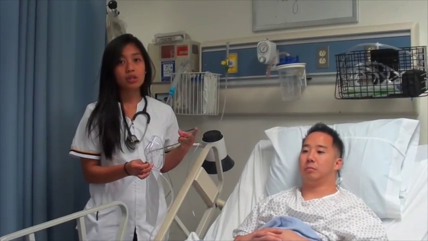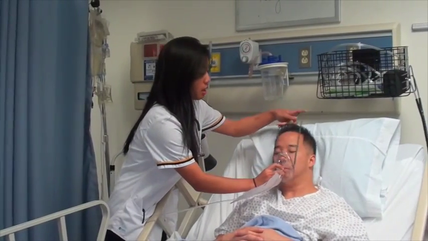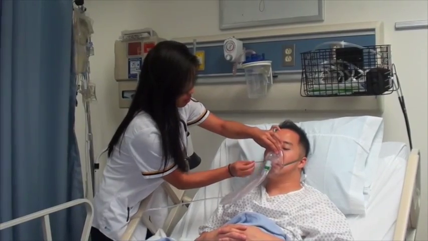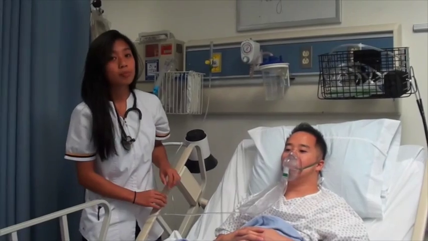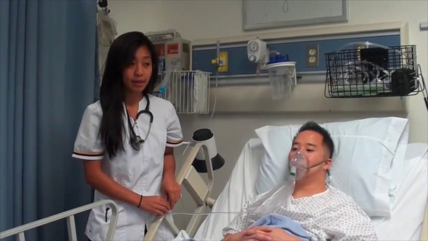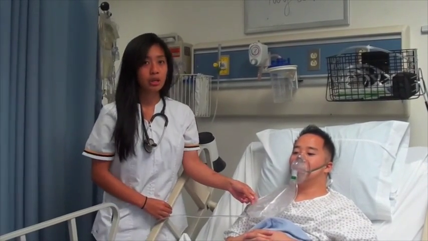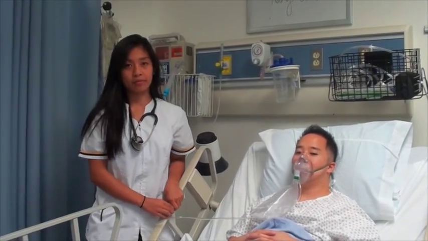When putting the mask on the patient, you want to make sure that the mask fits snugly on the nose and mouth. And you want to monitor the patient closely because intubation may be the next required intervention. If deflation occurs, you can always increase the oxygen flow rate to keep the bag inflated.